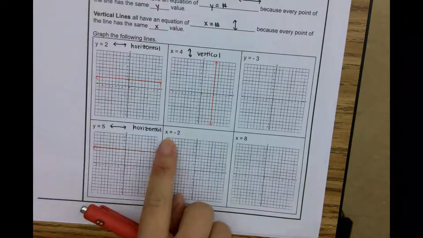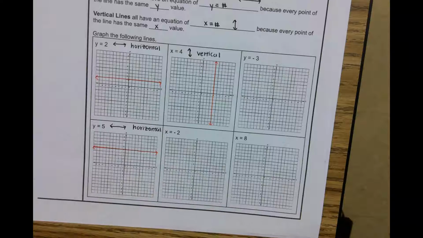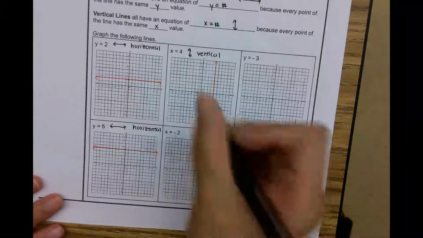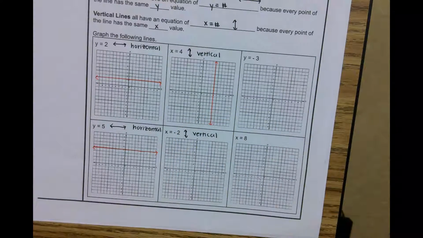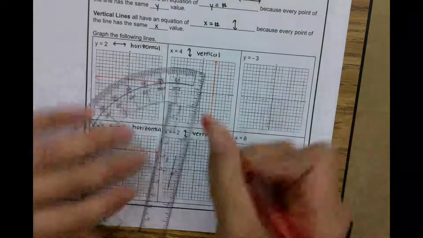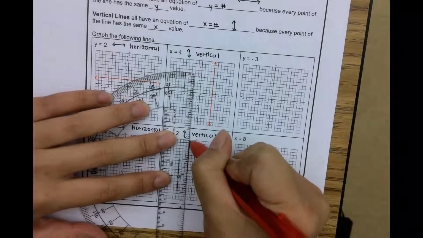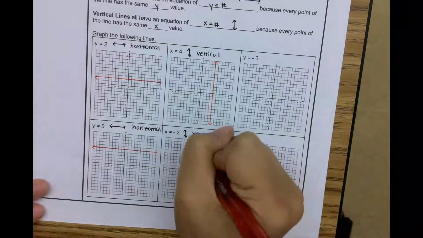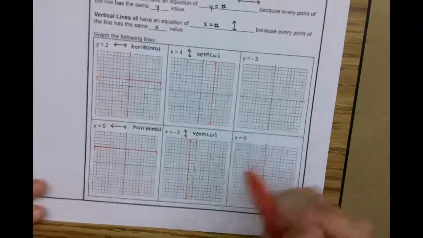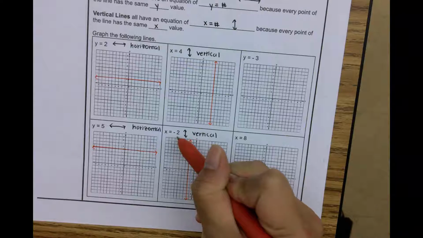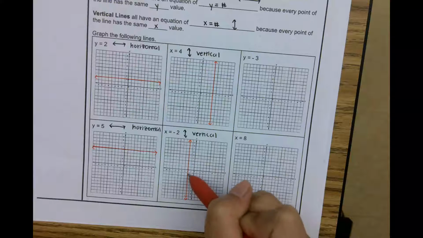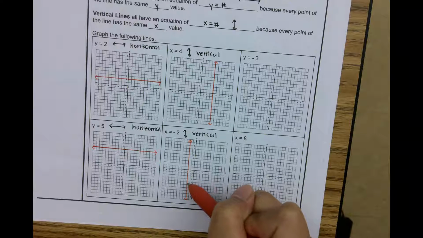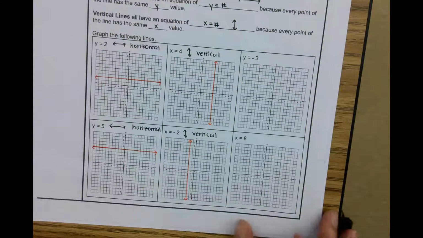And then here I have x equals negative 2. Again, x equals just a number. There's no y here. This tells me that this is a vertical line. On my x-axis, negative 2 is right here, so I'm going to draw my vertical line through it. Every single point here has an x value of negative 2: (-2, 0), (-2, 1), (-2, 2), (-2, 3), (-2, 4), and so on, and (-2, -1), (-2, -2), (-2, -3), (-2, -4), and so forth.